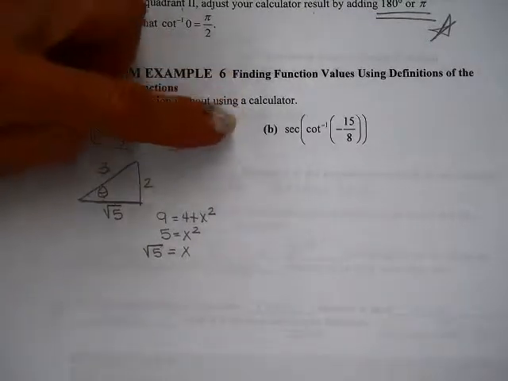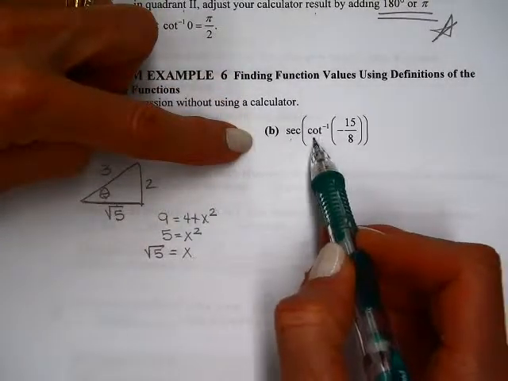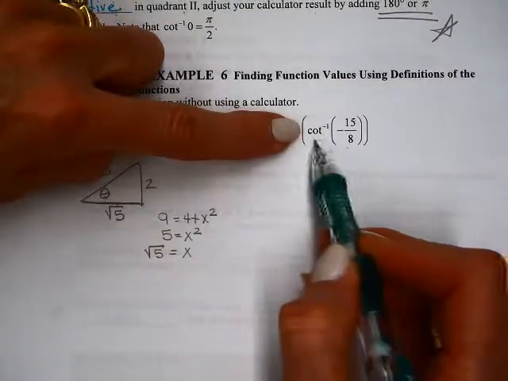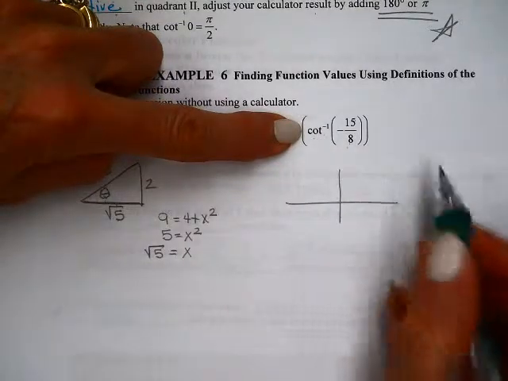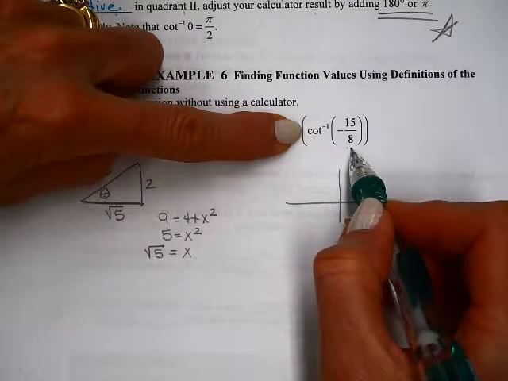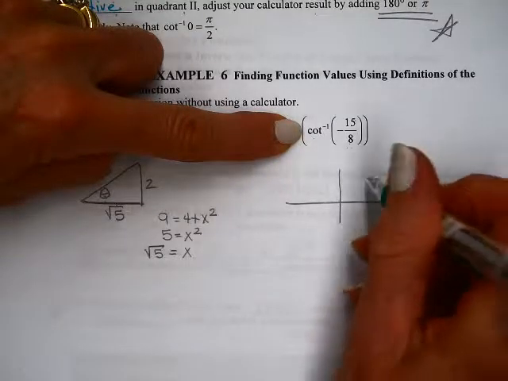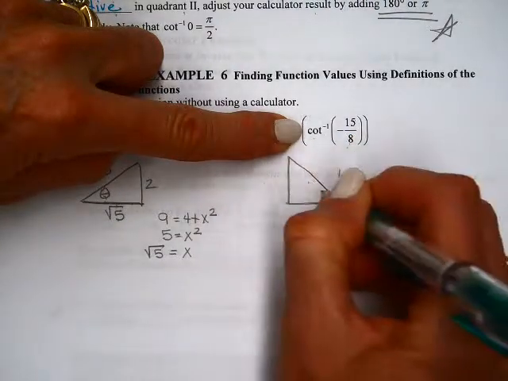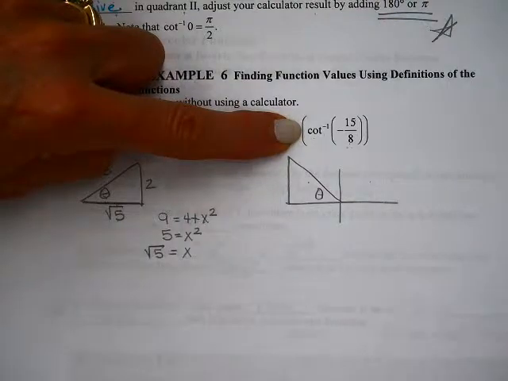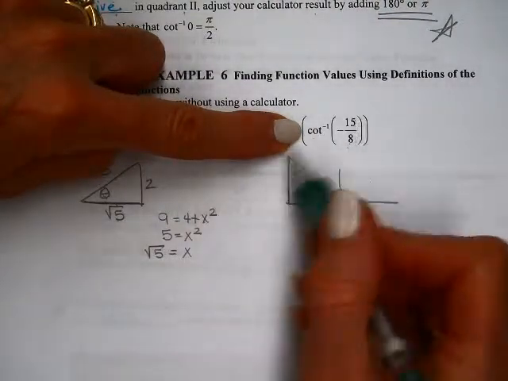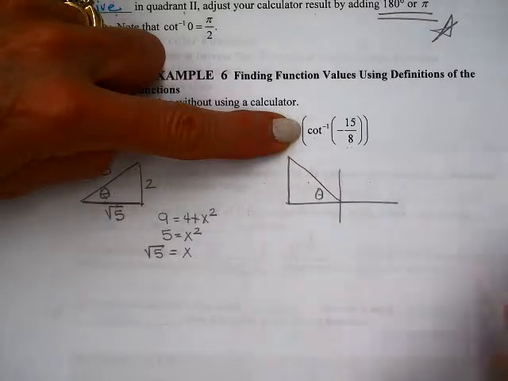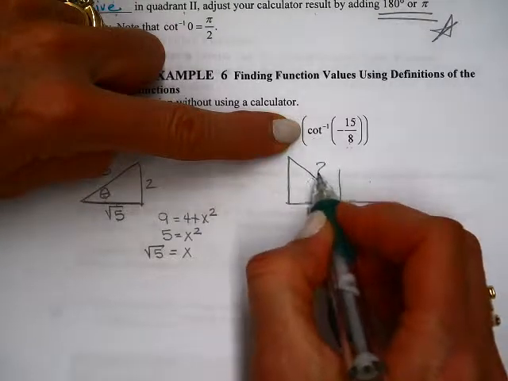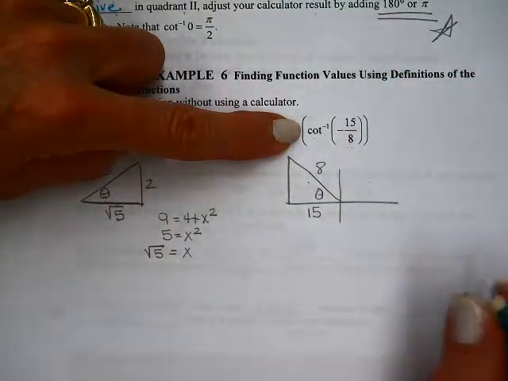Let's look at number B. They want the secant of the angle whose cotangent is -15/8. Alrighty, now think about this. If there's an angle that's got a cotangent of -15/8, your angle's got to be in quadrant 1 or 2. Well, if it's negative, it's in 2. Here's your angle. One of these sides is 15, one of these sides is 8, and one of these is negative. The 15 goes on this side, the 8 goes over there.